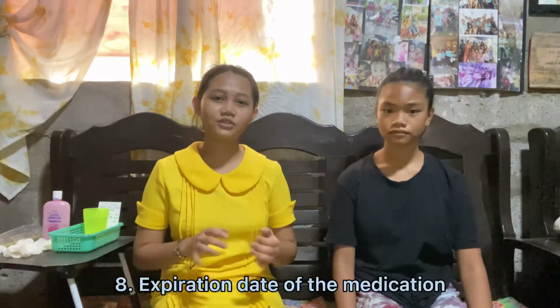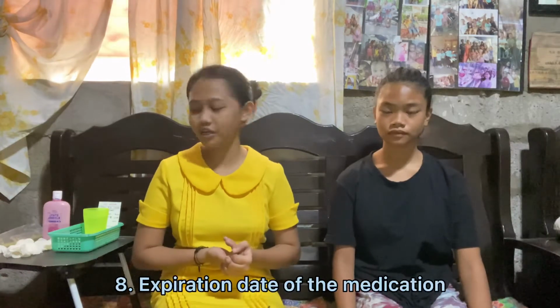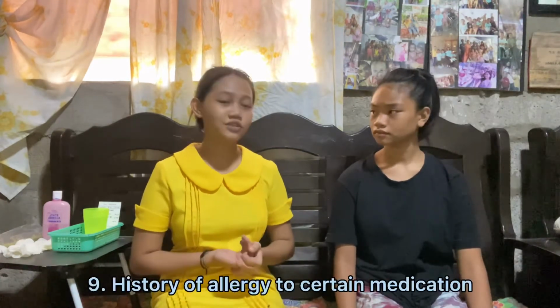And then next, if the medication has an unpleasant odor, wala naman po, normal po yung gamot natin. Also, the expiration date of the medication I've already checked a while ago, which is 2025. So it is safe to administer the medication orally. And then next is the history of allergy to certain medication po. Meron po ba kayong history of allergy? Wala naman po. Okay po.